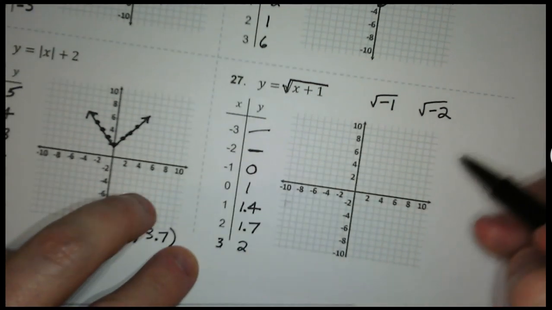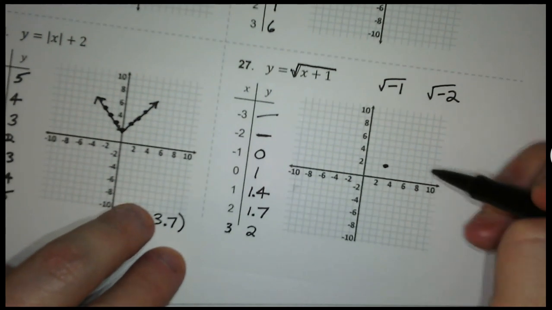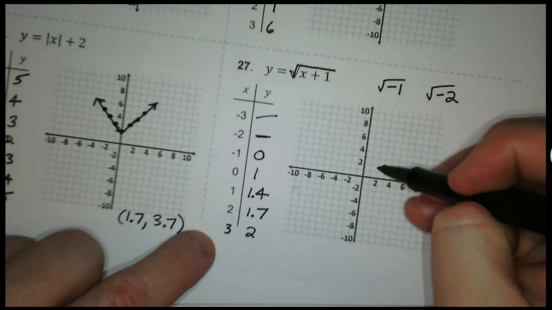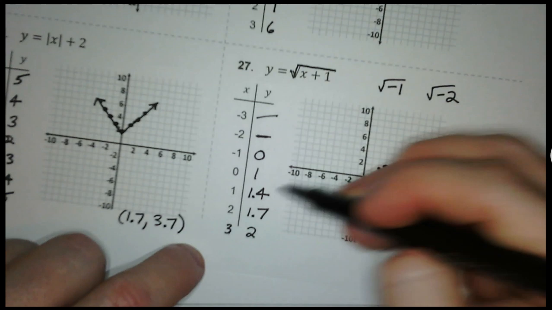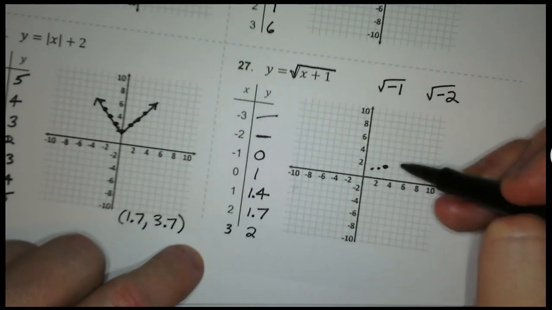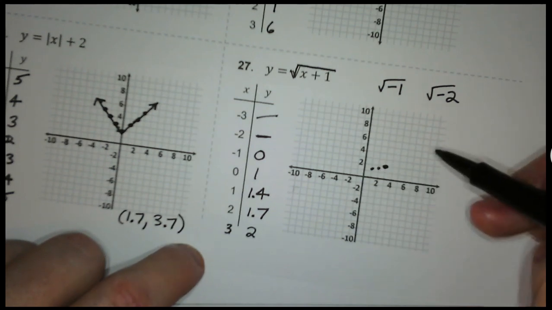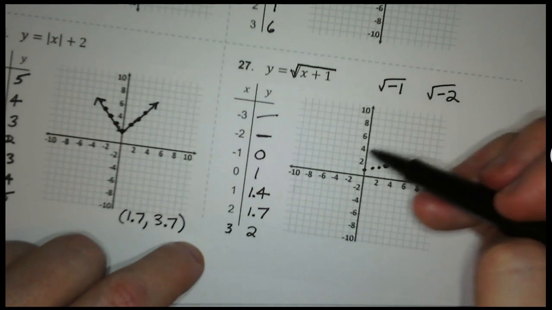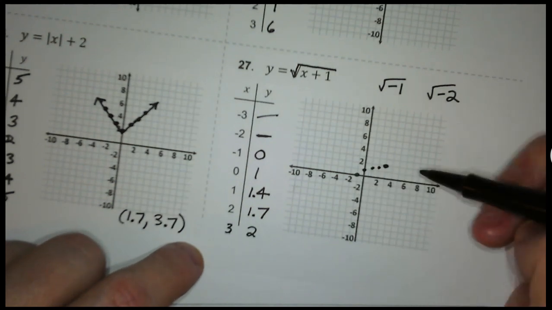So on our graph, when we do 3, 2, which is right there, and then 2 and about 1.7 right there or something, and then 1, 1.4 is right about there or something. Gotta estimate that. And then we've got 0, 1, which is right there. And then negative 1, 0, which is right there.